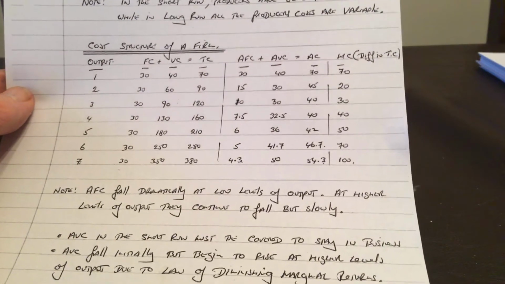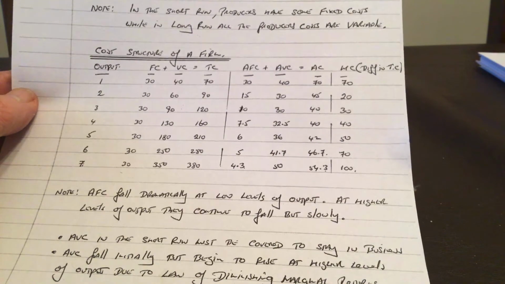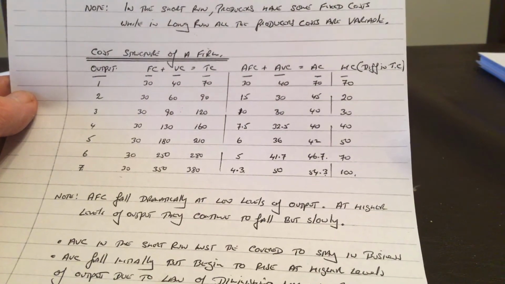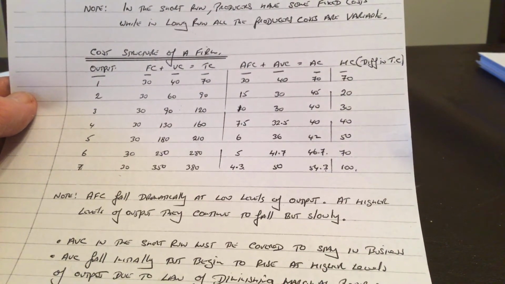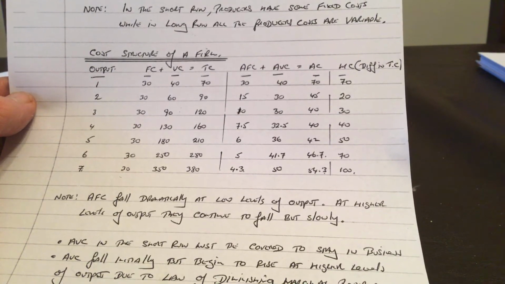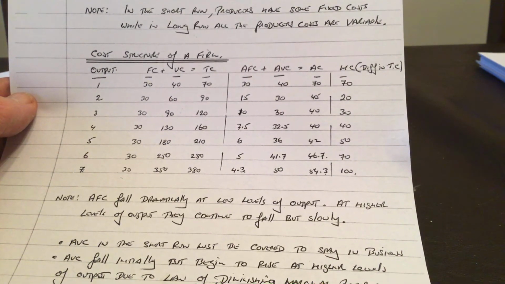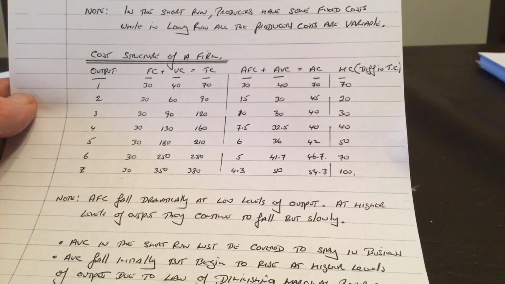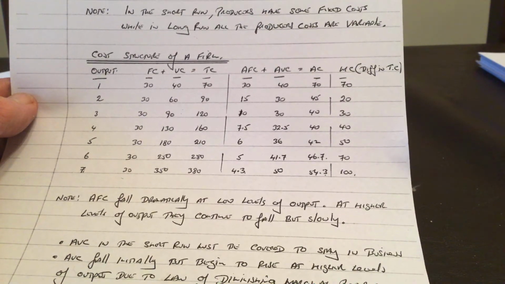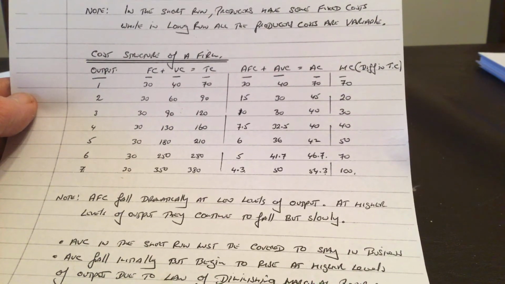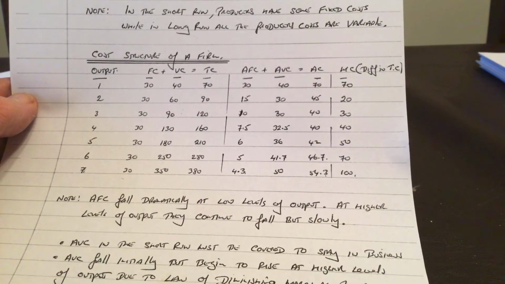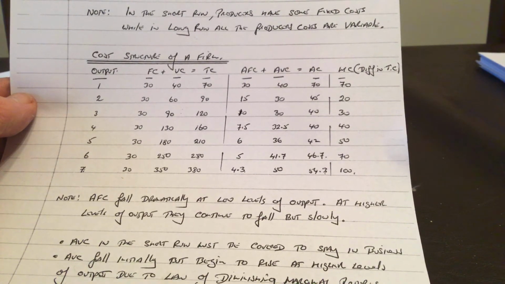Now the hardest one, so that gives your average costs. Now the hardest one is called marginal cost, and the marginal cost is the difference in your total cost. The difference between 0 output and 1 level of output is 70. The difference in producing 2 as opposed to 1 is 90 minus 70, which is 20.